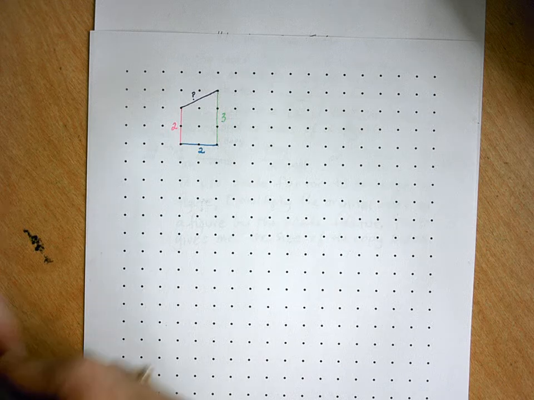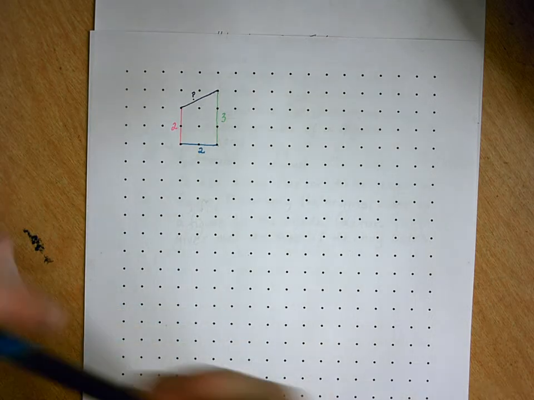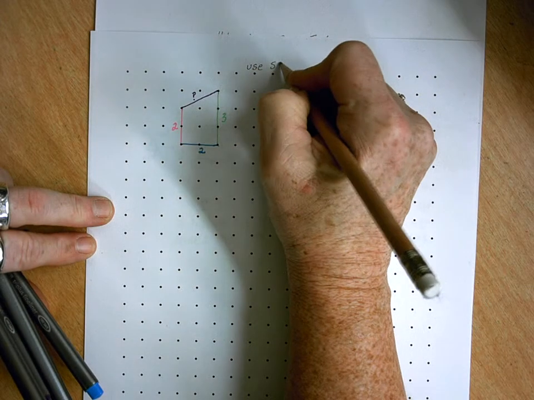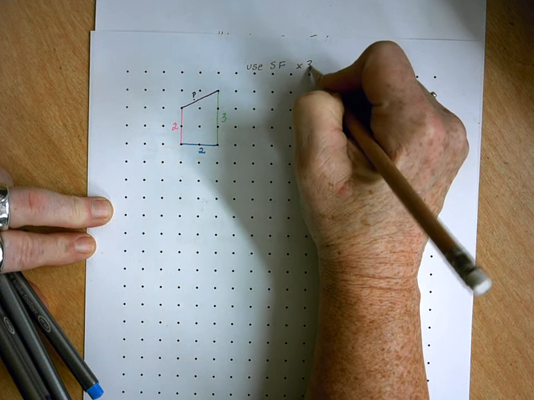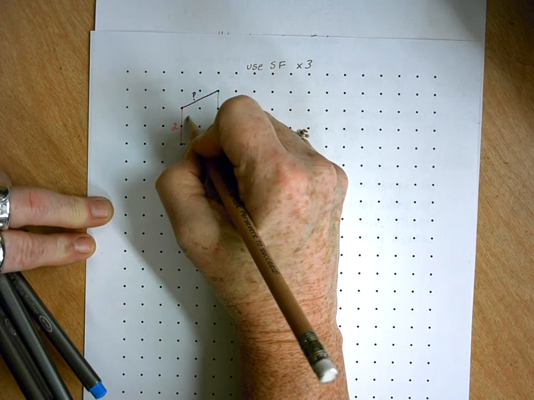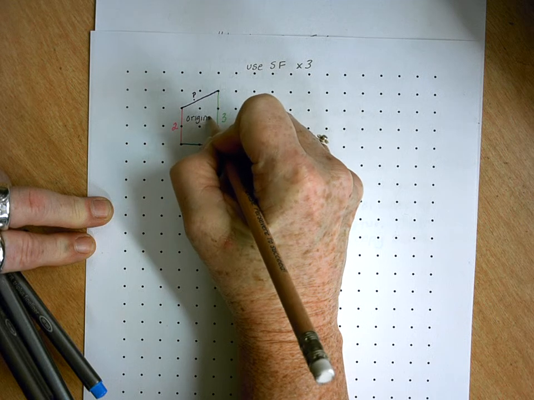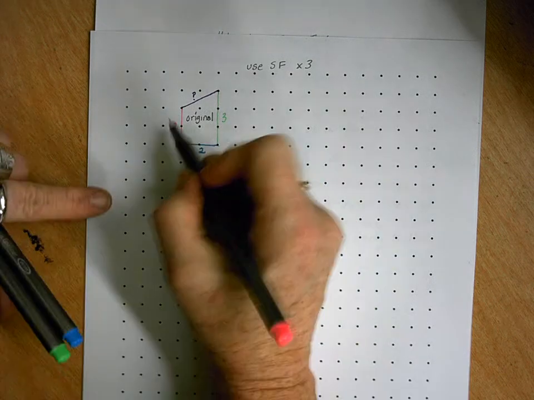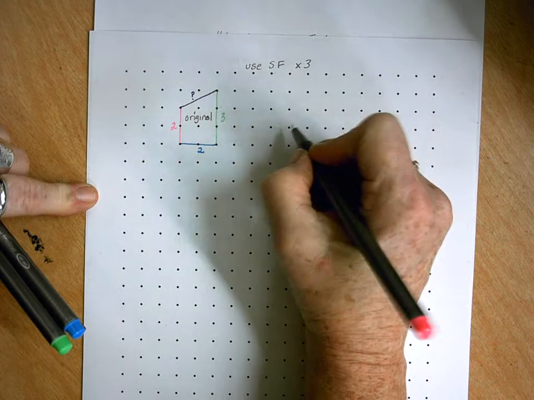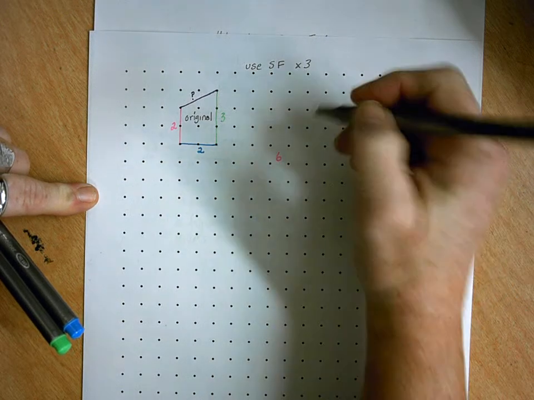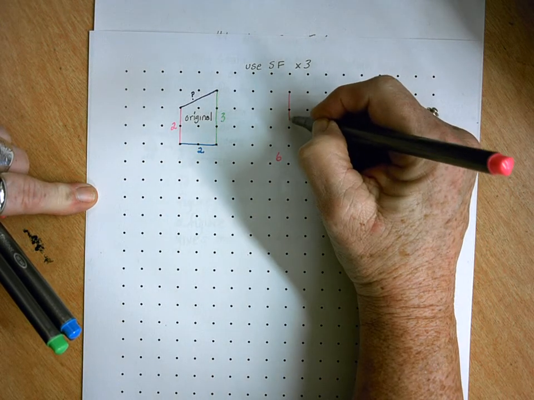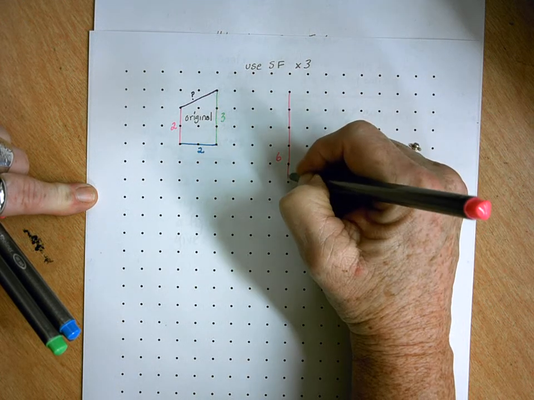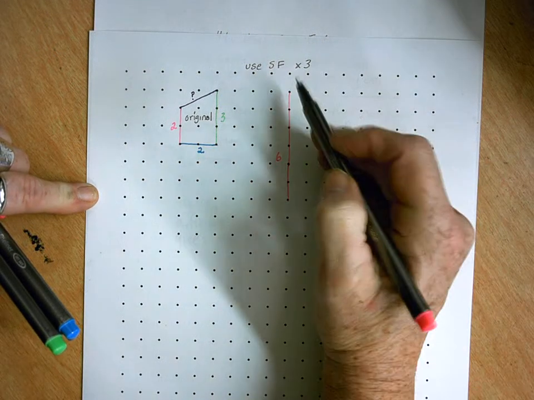Okay? So I'm going to use a scale factor of 3. SF times 3. So this is my original, and now I'm going to make my copy. So I have 2 times 3 would be 6. So I'm going to go 1, 2, 3, 4, 5, 6. I might run out of space up here.